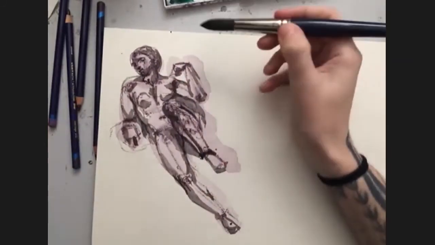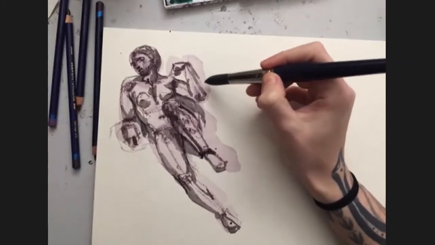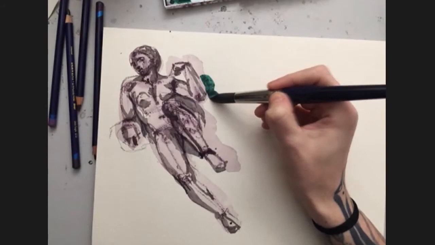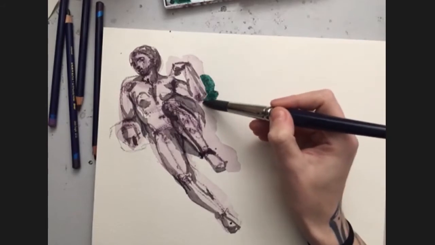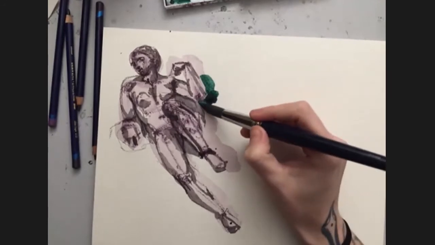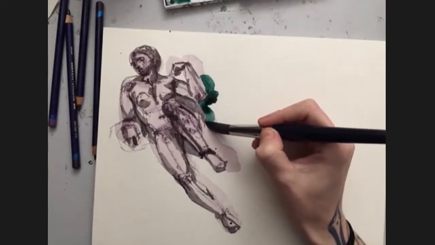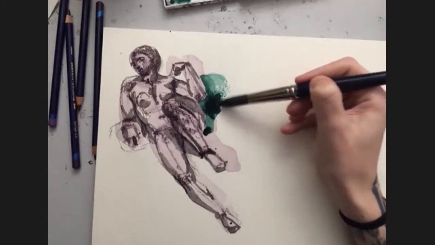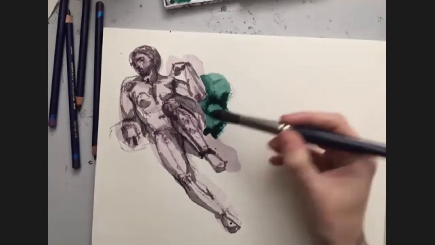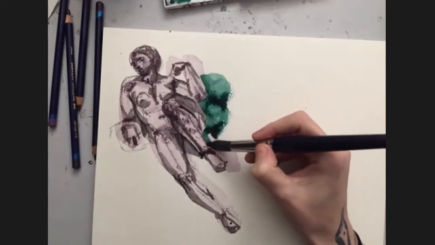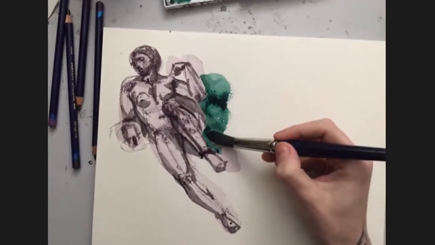You can also use the background color or the background shadow, like here, to cut out certain elements and make them more readable, because we are used to using contour lines to define shape, but a lot of times we see shape because of the contrast with the background.